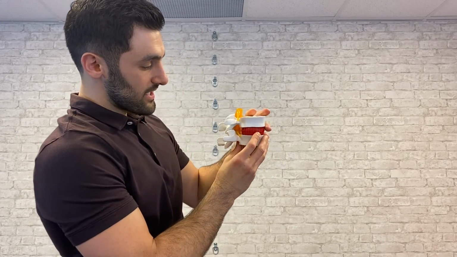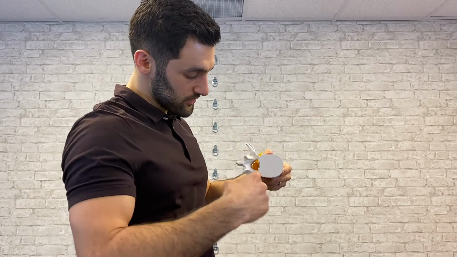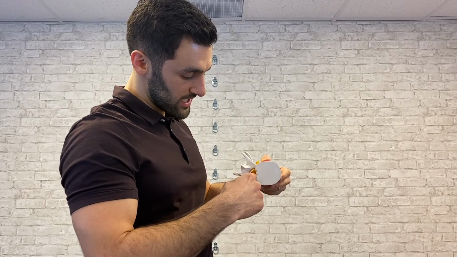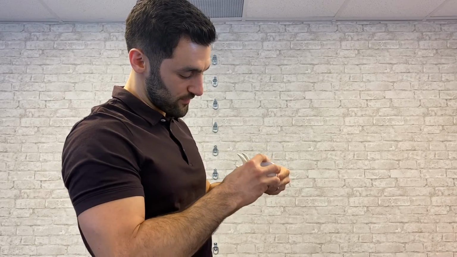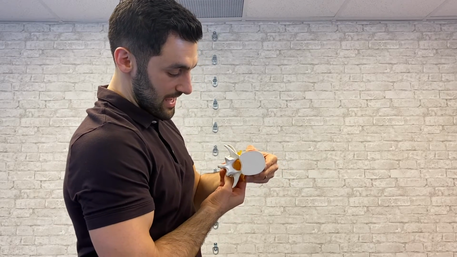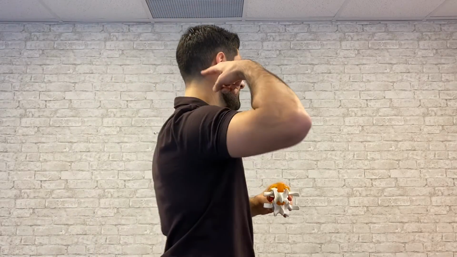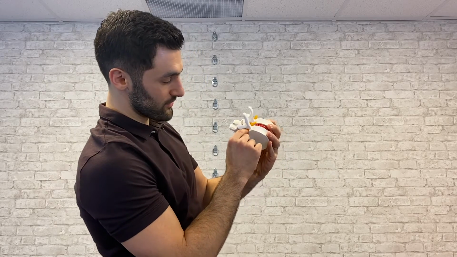Now, you'll also see, if I turn this on its side, you'll see how there's a hole right here in the middle of the vertebrae. That's where all the nerves go. They come straight down that, and they go all the way from the top of the spine by the neck, all the way down like we said before. So there's this nice area for all the nerves to travel.